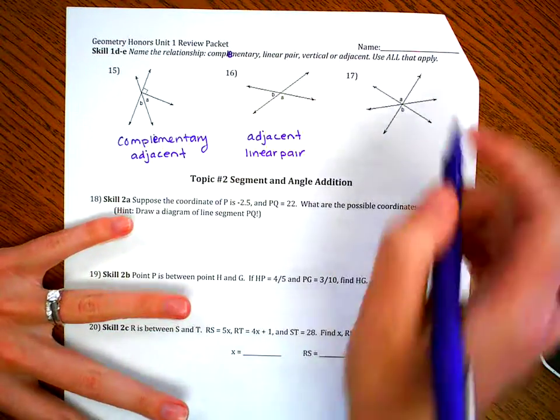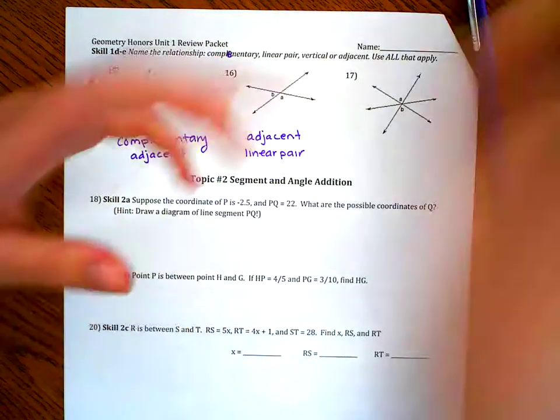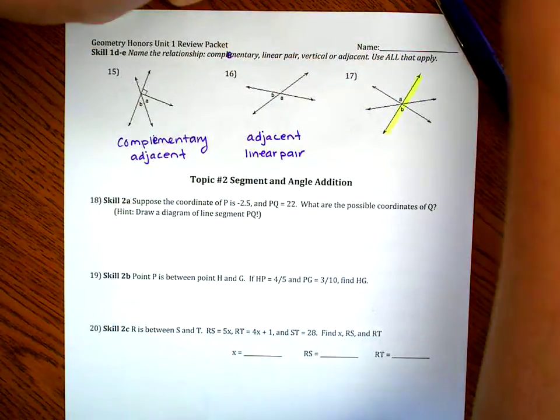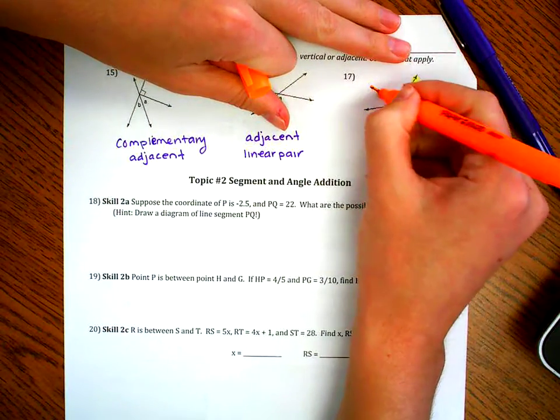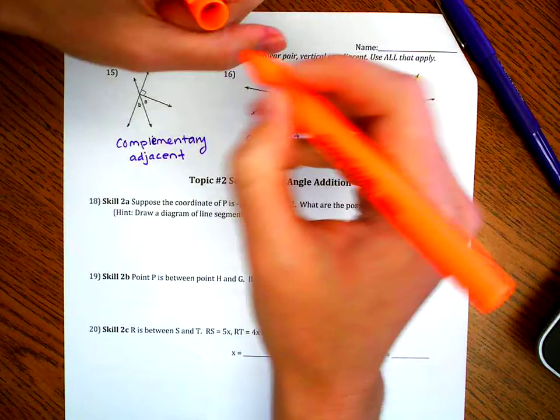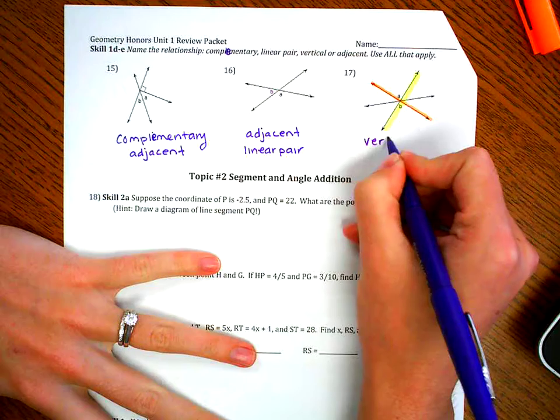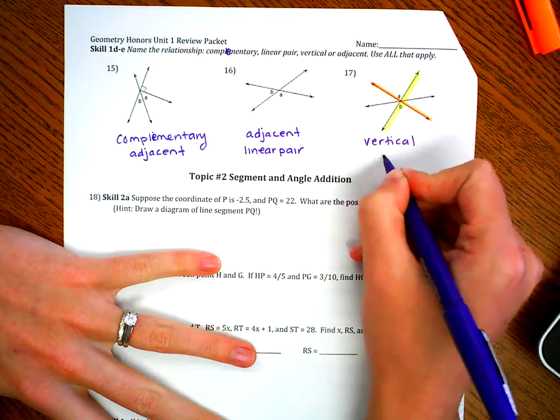Okay, number 17. These two angles are across from each other. If you look at it, they're both formed by two straight lines that are intersecting. So A is between orange and yellow, B is between orange and yellow. So this is an example of vertical angles.